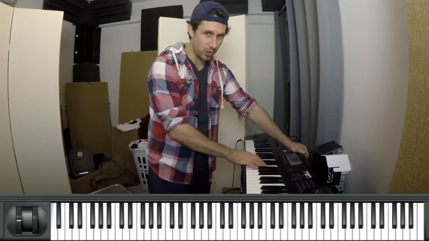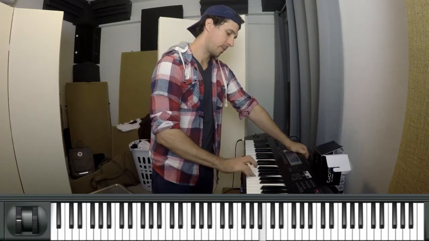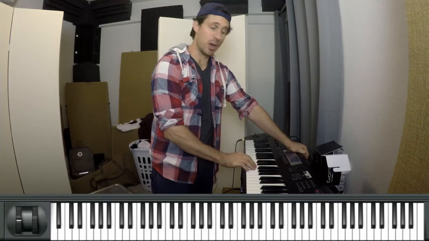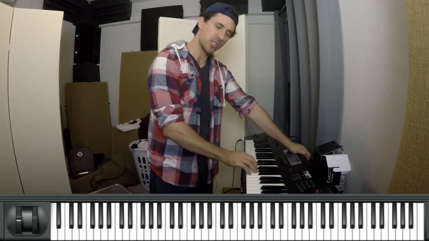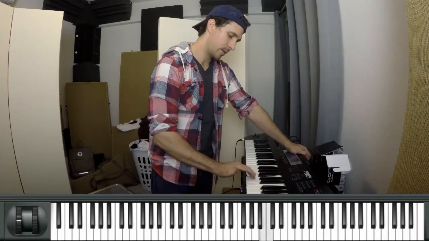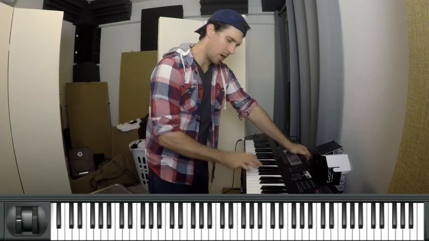So if I start on C, now if I start on D, it's not just higher, it gives you a more minor kind of quality to it. Now what if I started on E? Again, another minor quality, but still slightly different.